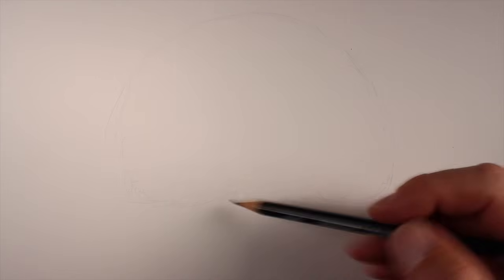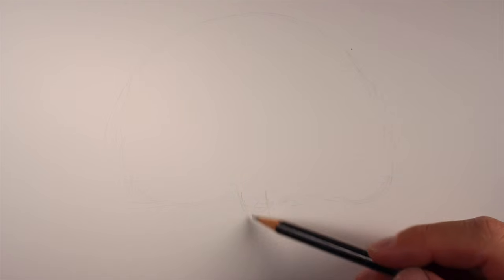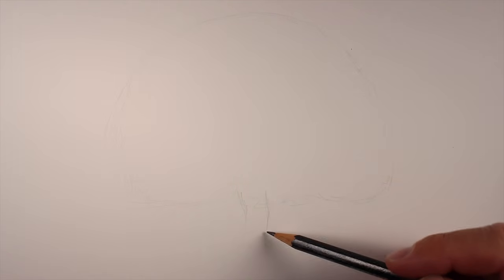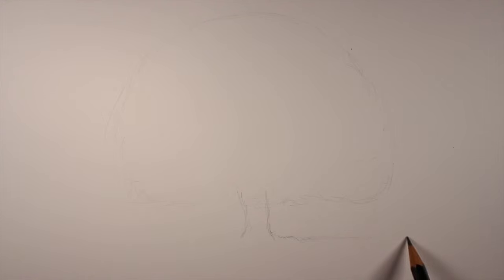We'll start very lightly with the 2H pencil, drawing out the overall shape of the tree. In this case, this is an oak tree, so it has a very broad, almost a mushroom shape. Of course, we'll include the trunk, and we'll maybe include some indication of the ground plane as well. It's perfectly acceptable to be very loose with your marks at this stage in the drawing. You may even draw several lines. We're basically just trying to find the overall shape of the tree.